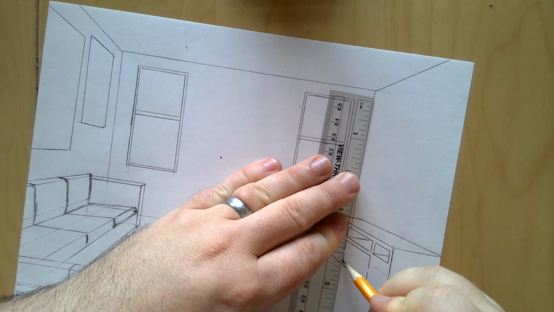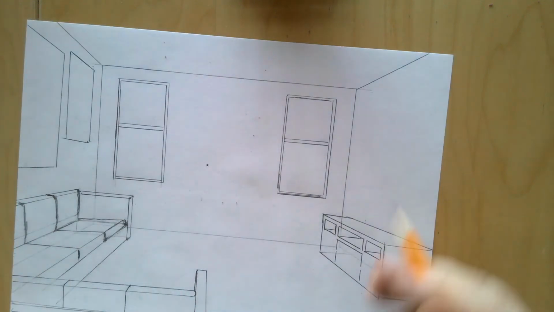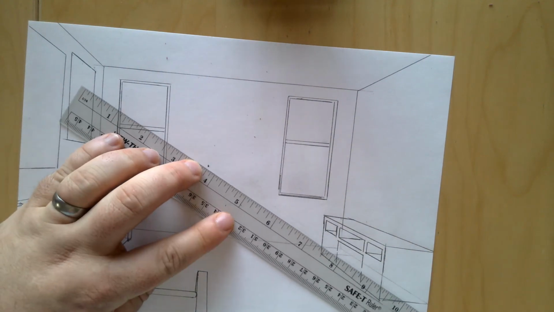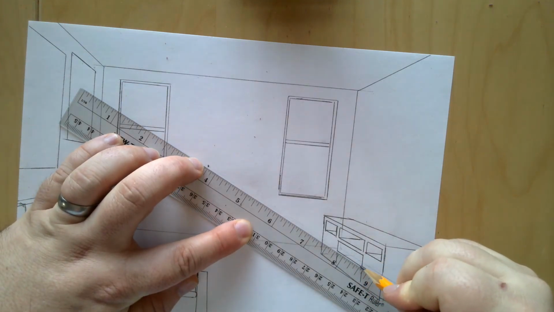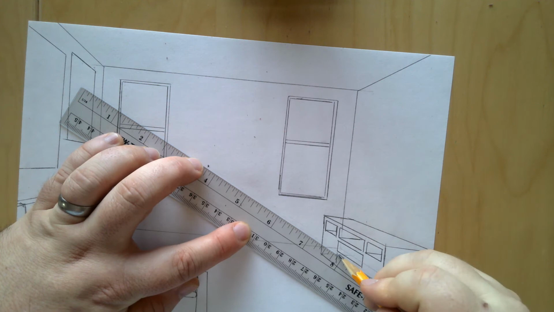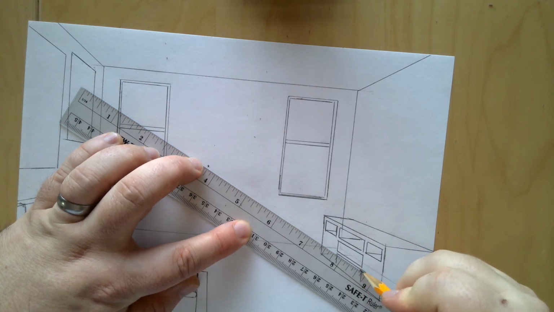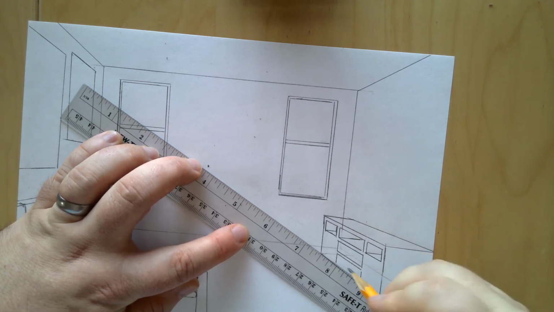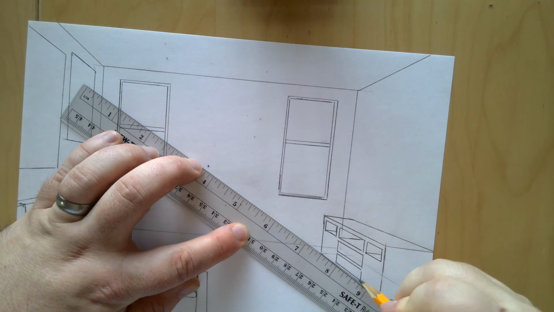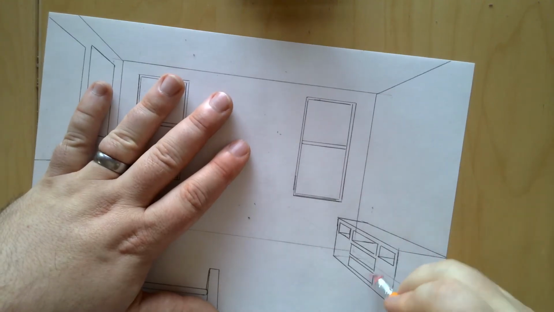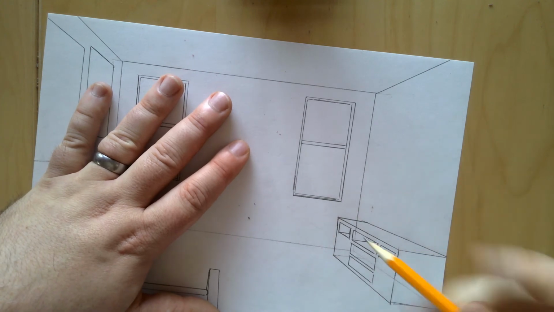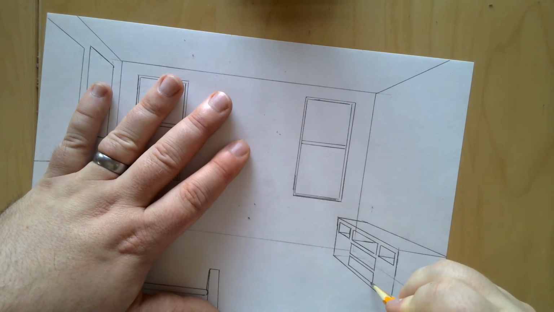So line straight up and down, then to the vanishing point. For my shelves going straight up and down.